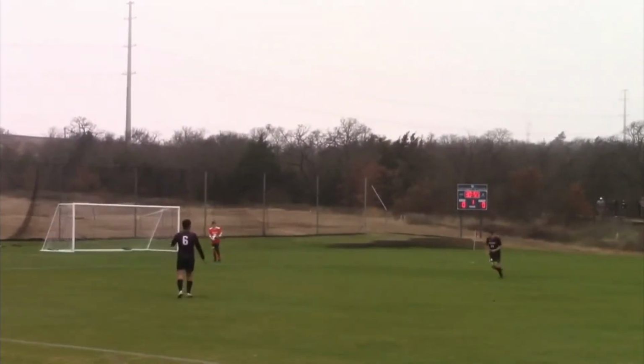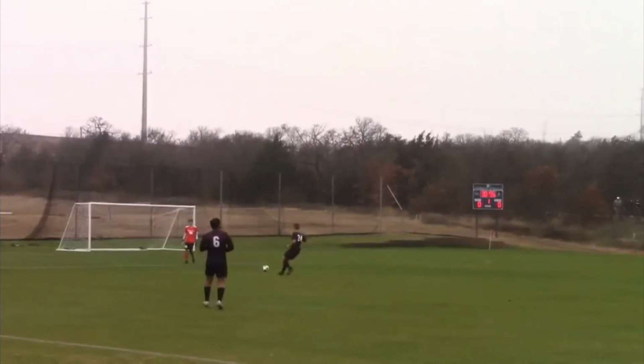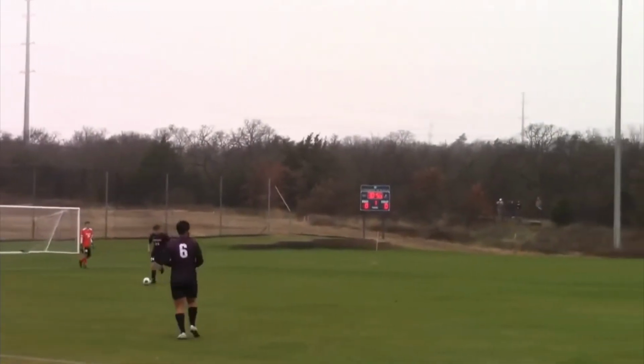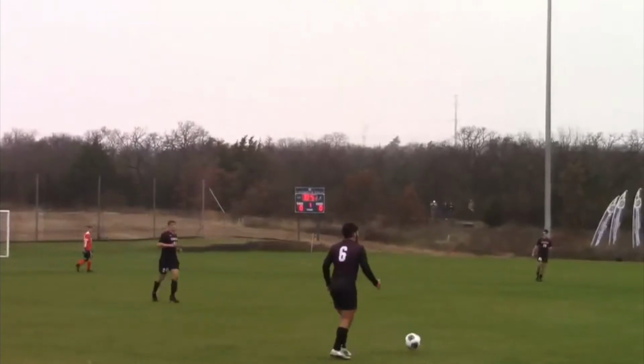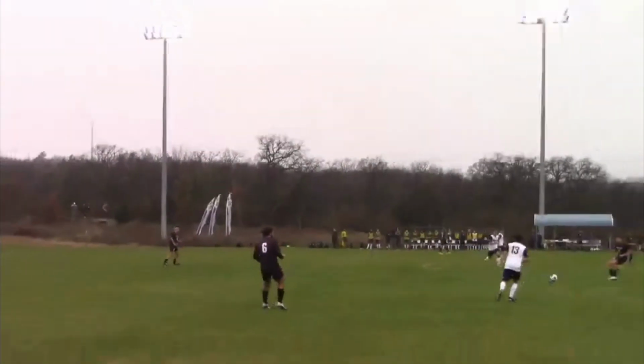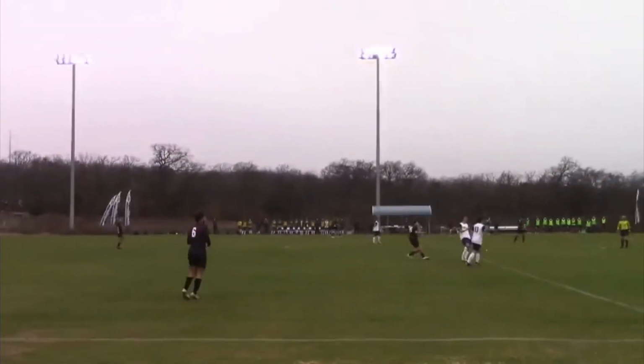So this one really simple. Cody rolls the ball out to me. I try to stay deep, and then fullback here, Justin's getting wide, so I play it out to him, and let him find a mid and get the attack going.